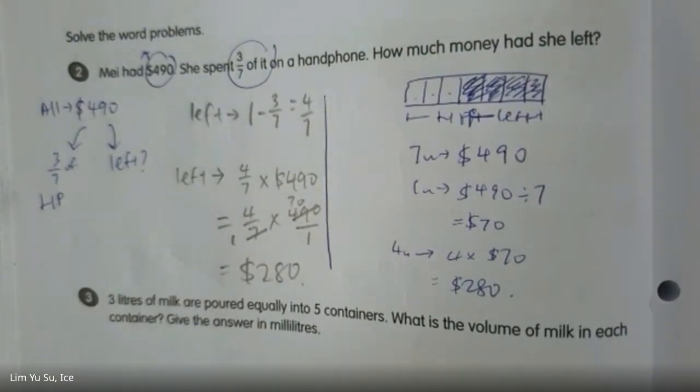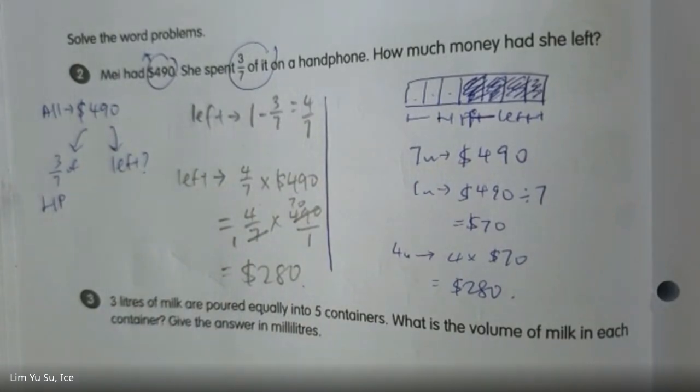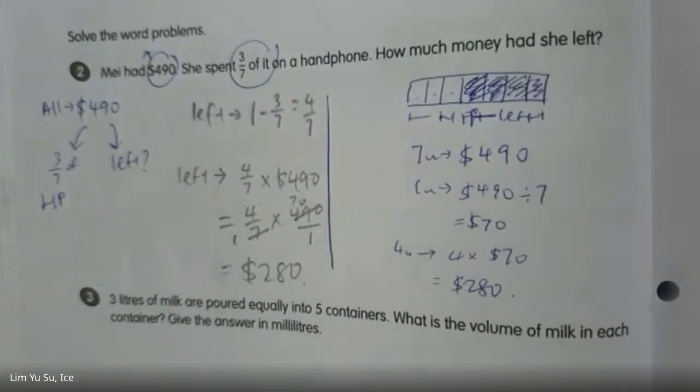Sorry? Do we need to write the 2 methods? You tell me? But I will ask, can you understand both? Yes, that's good. That's important. But during exam time, if such a question appears, you just need to solve with one method, and then use the other method to check.